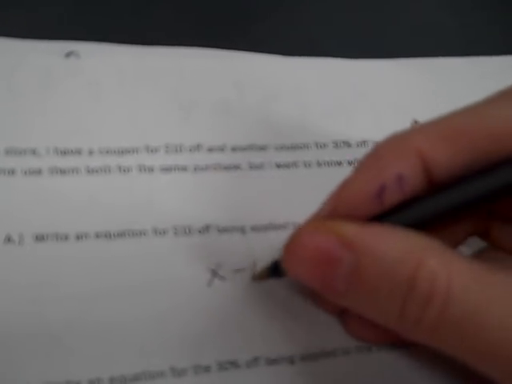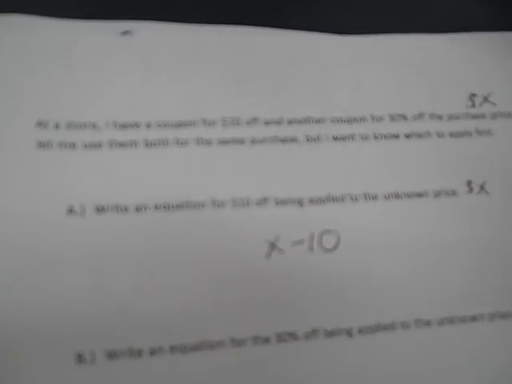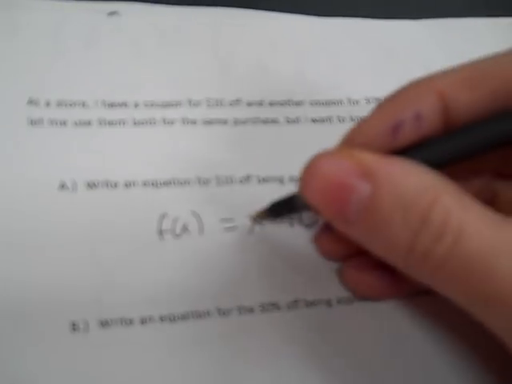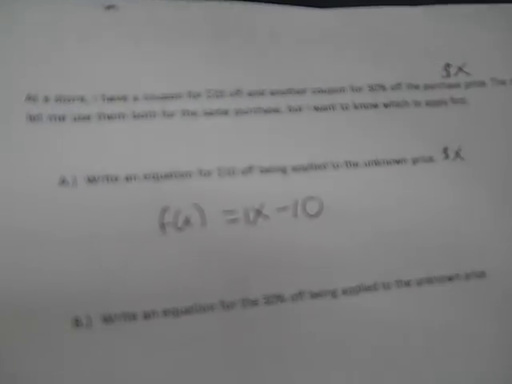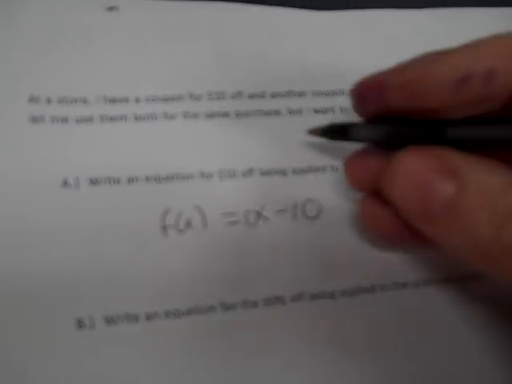Write an equation for $10 off being applied to our unknown price, which is X dollars. Now, X is dollars, 10 is dollars, so I just subtract 10 from whatever X is going to be. And I title that F of X. I would suggest putting a 1 there to help you with the coefficient multiplication.